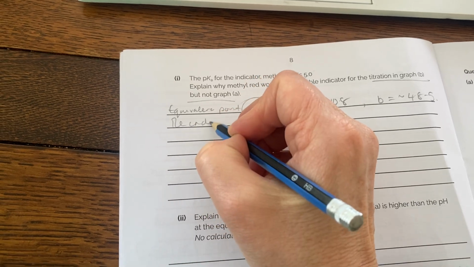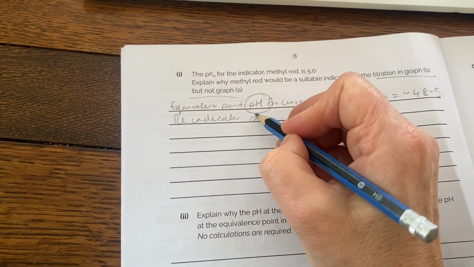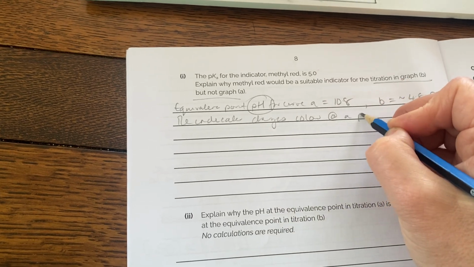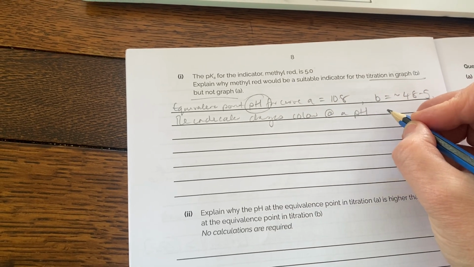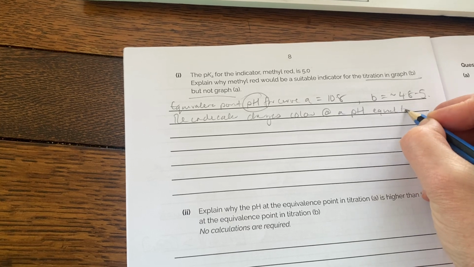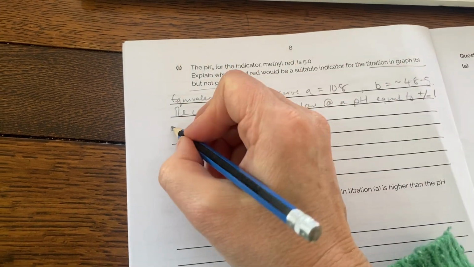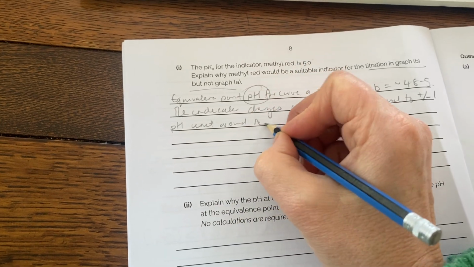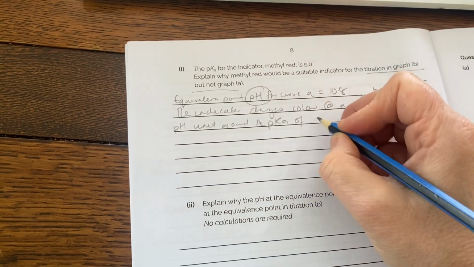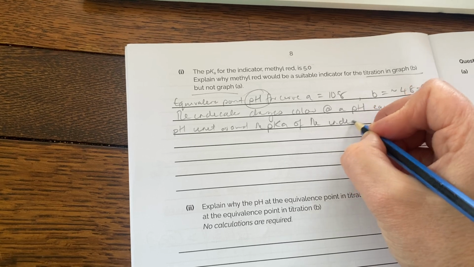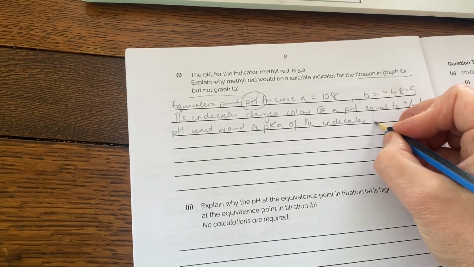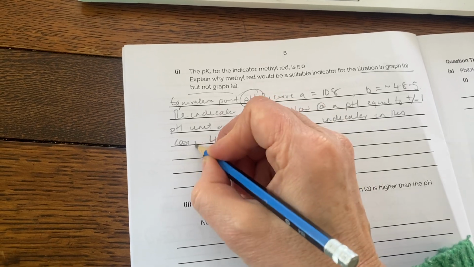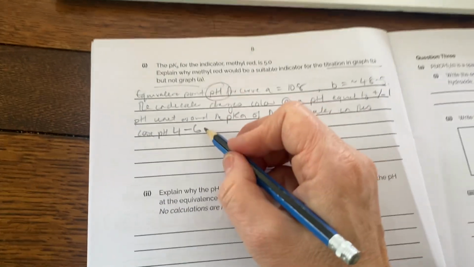The indicator changes colour at a pH equal to plus or minus 1 pH unit around the pKa of the indicator. In this case, 4 to 6 pH, 4 to 6.